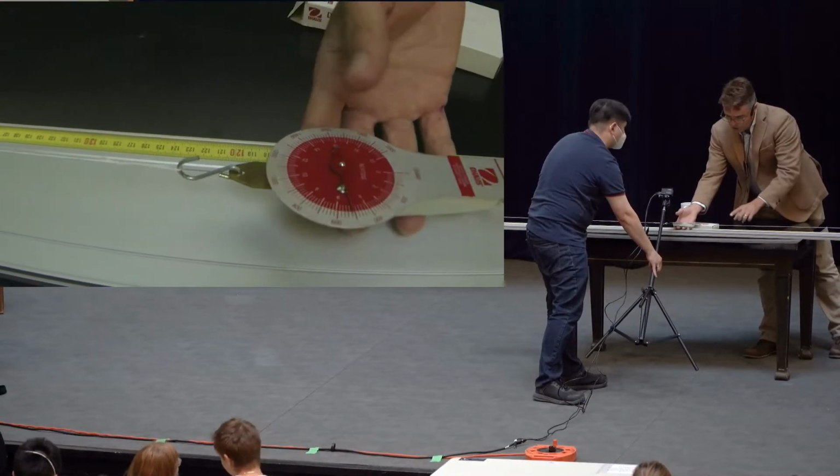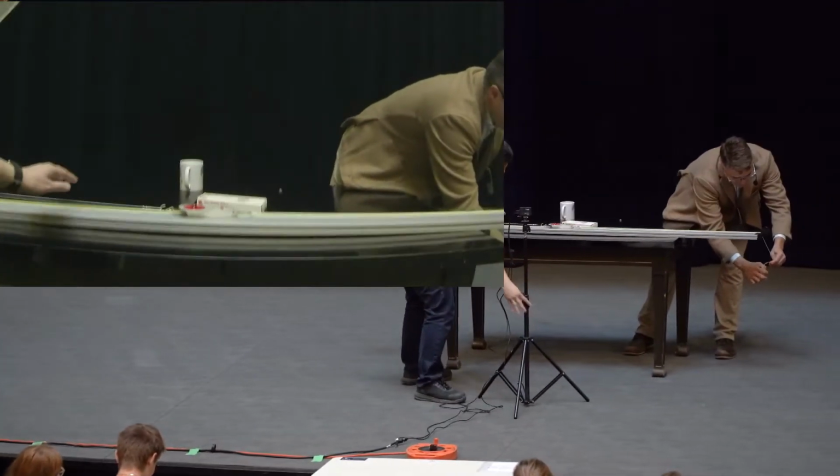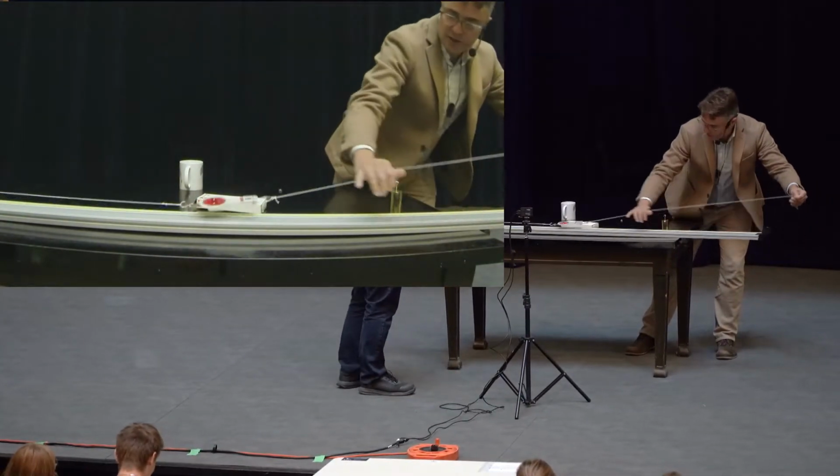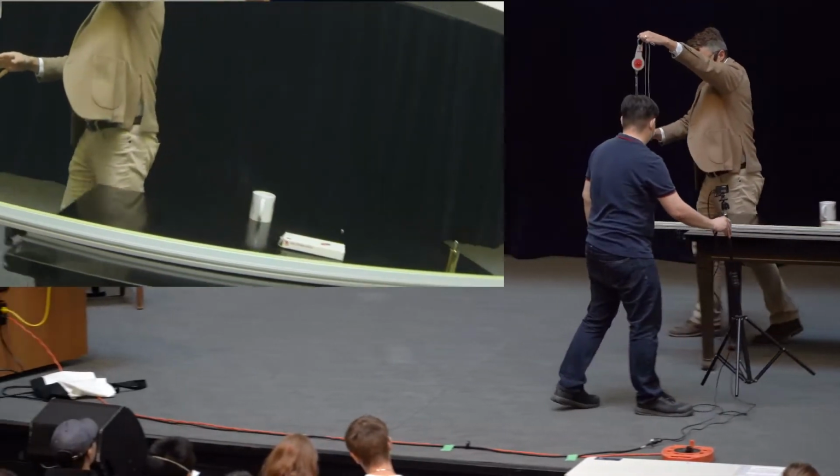The other thing I want to show is if I take this mass off altogether and just suspend one, like this, what do you think it's going to read?